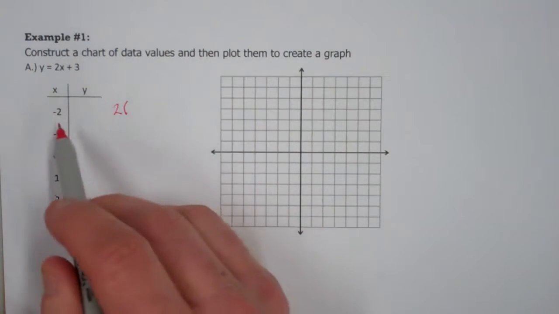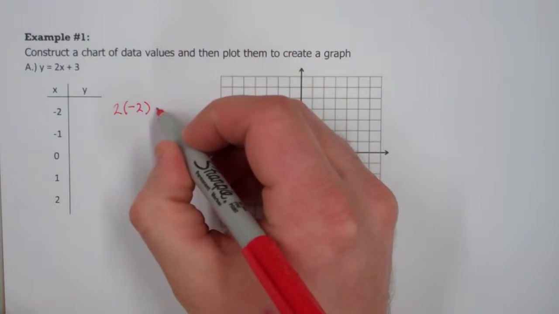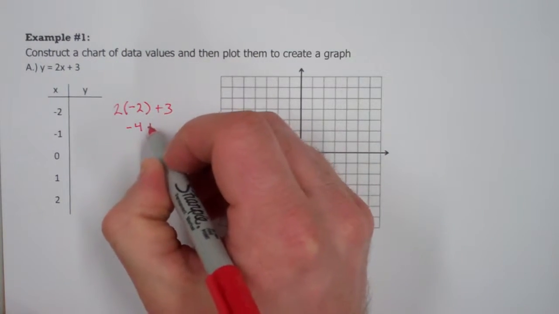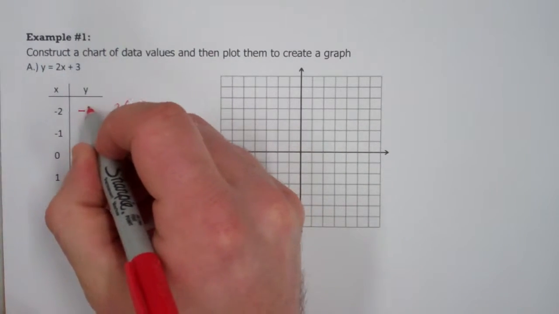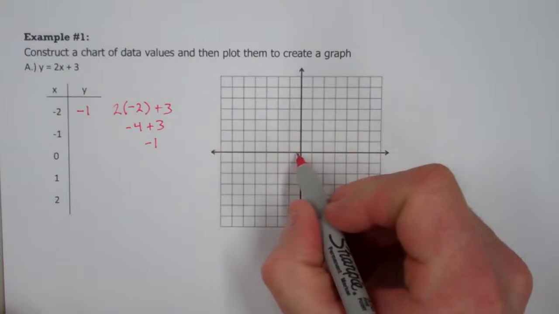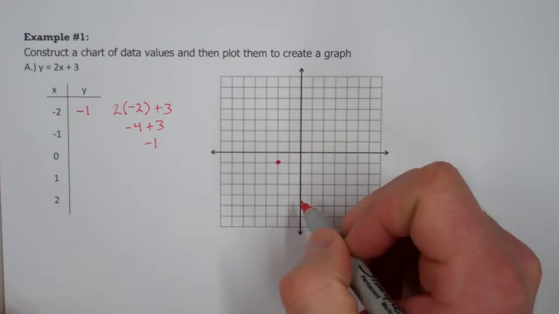So in place of the x, we're going to substitute that x value in. So 2 times negative 2 is negative 4. Negative 4 plus 3 is negative 1. So we know that the point negative 2, negative 1 is on the graph. So left 2, down 1 would be right here.